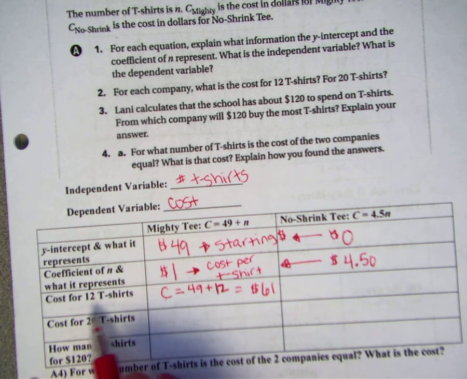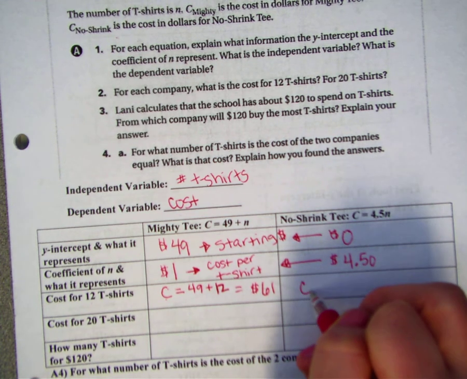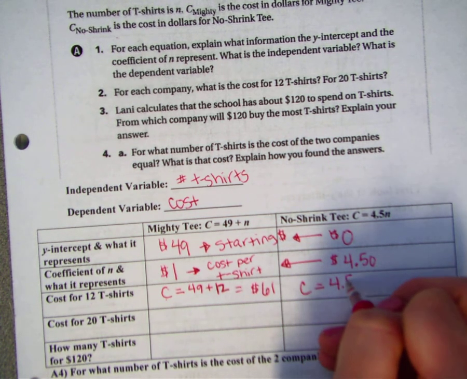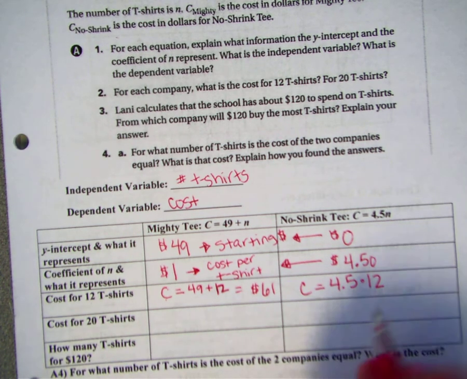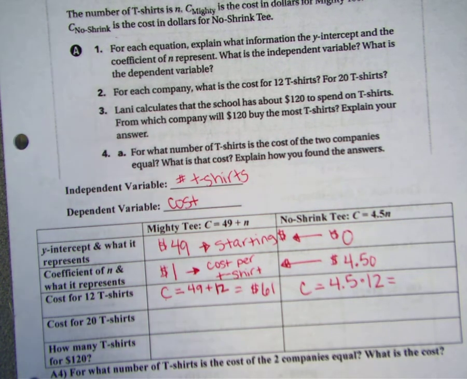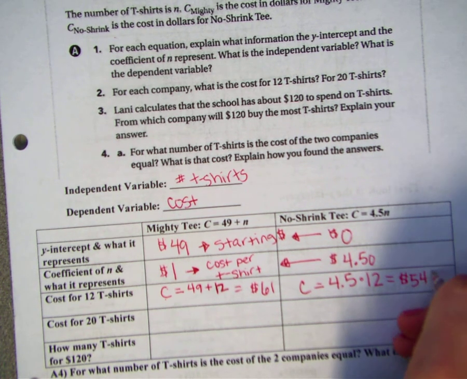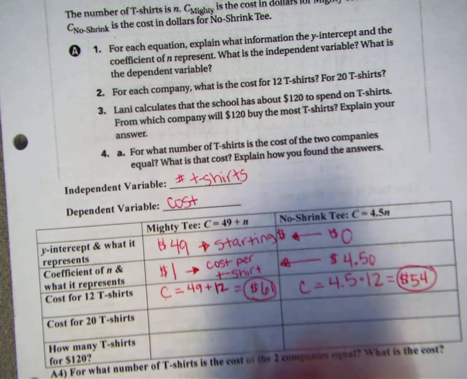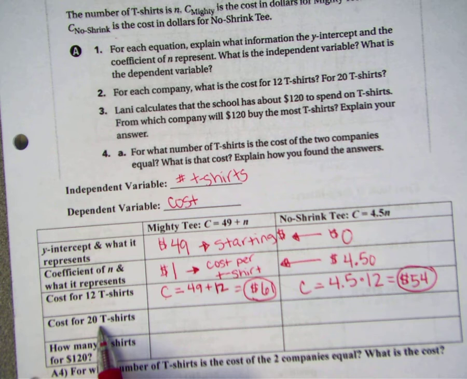Now if we do No Shrink Tees, then I'm going to plug 12, again, it's still in for n. I'm going to write C equals 4.5 times 12 and get my answer there. All right, so when I calculate this, I end up getting $54. Okay, so we got 54 versus 61. All right, so if they needed 12 t-shirts, we notice it would be cheaper for them to go with No Shrink Tees.